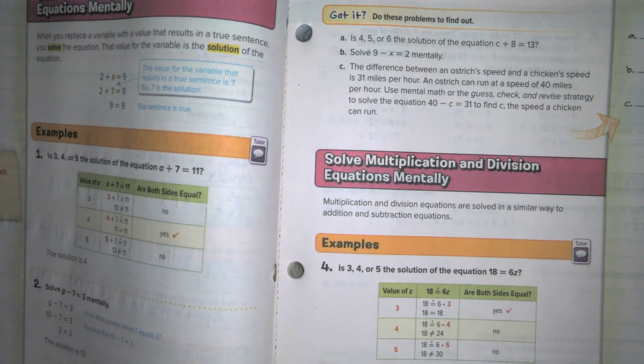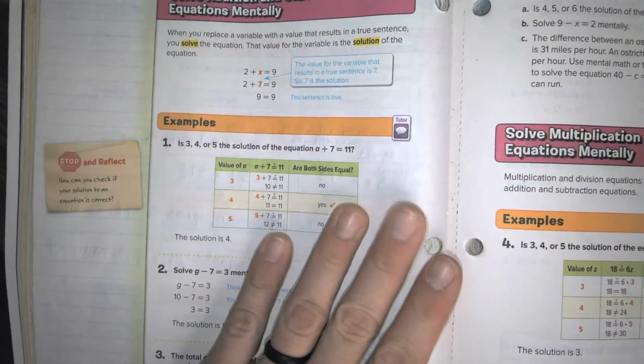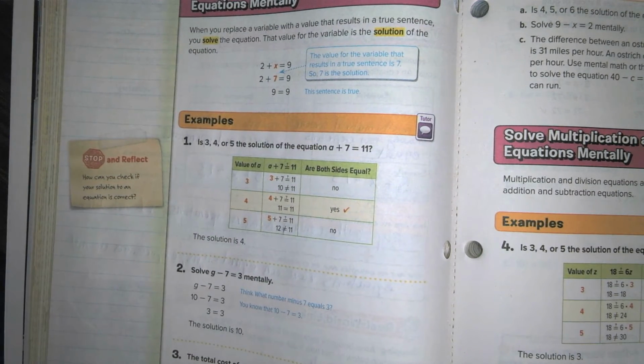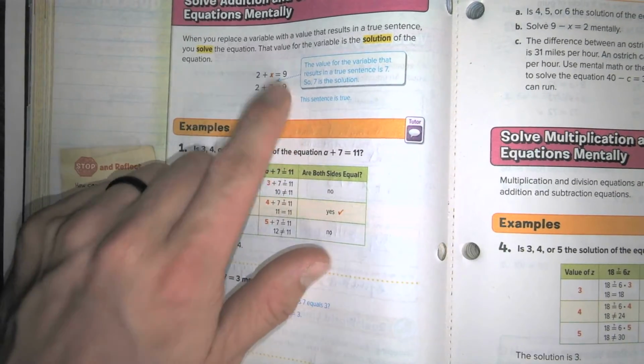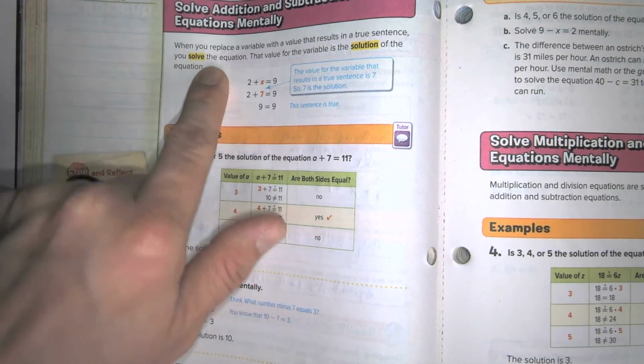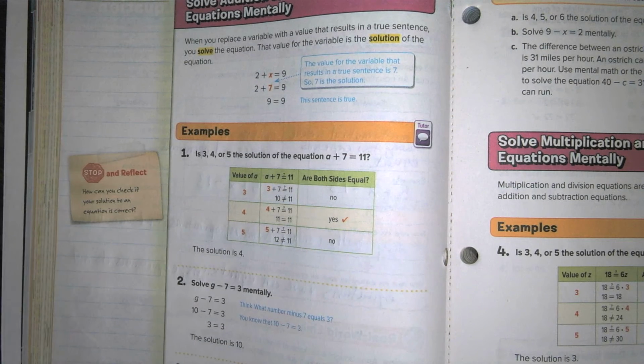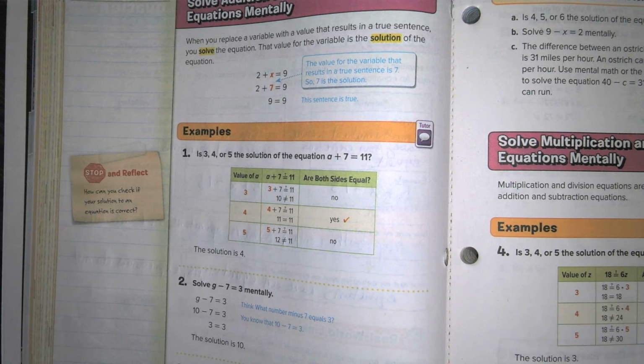All right, so what we're going to be doing today is learning how to solve equations. When you replace a variable, just like we did with those expressions, when they tell you what a variable equals, you replace it and then you solve the equation. The value for the variable is called the solution, the answer.